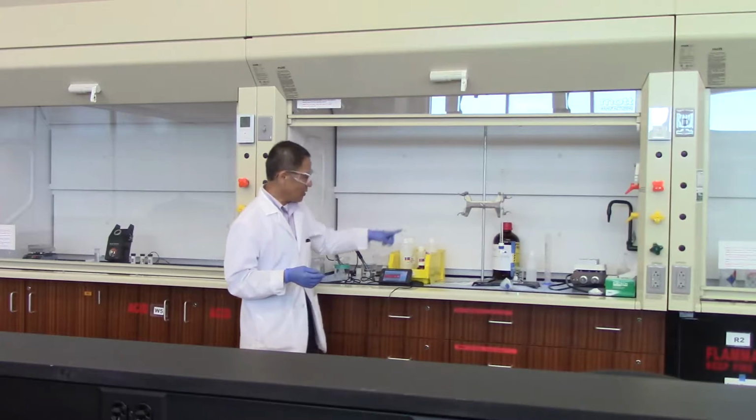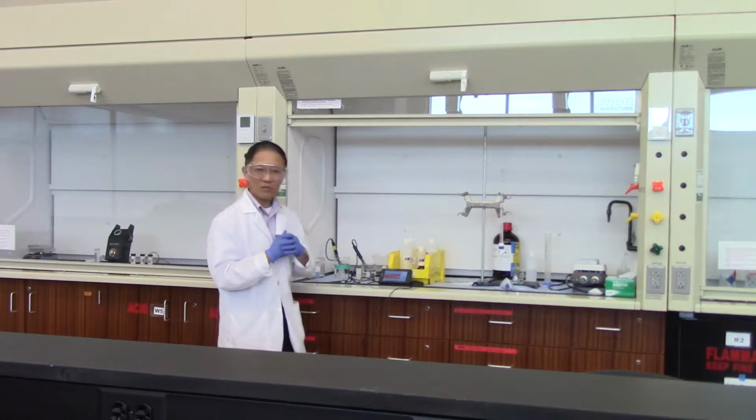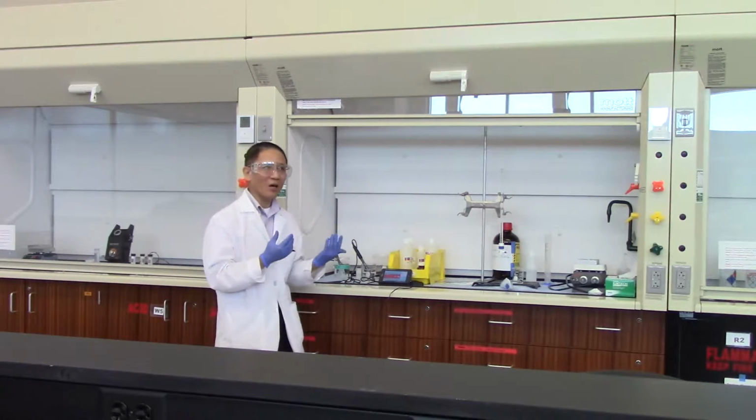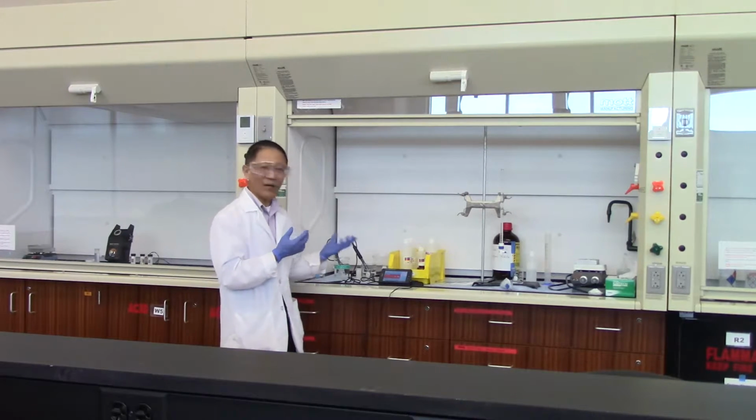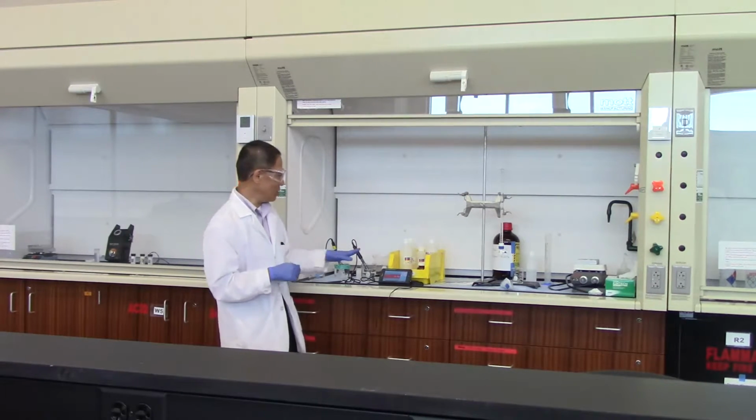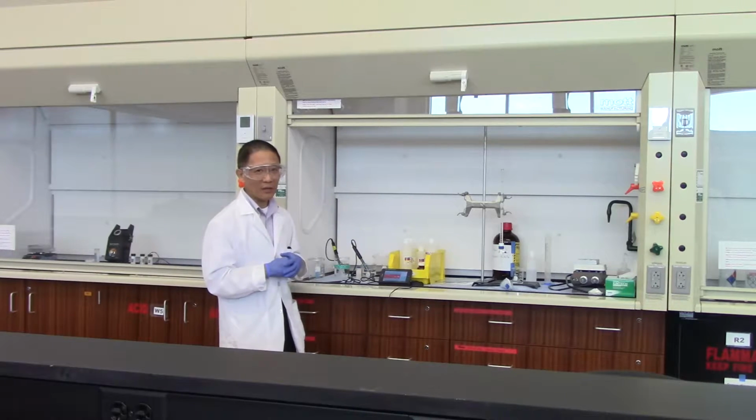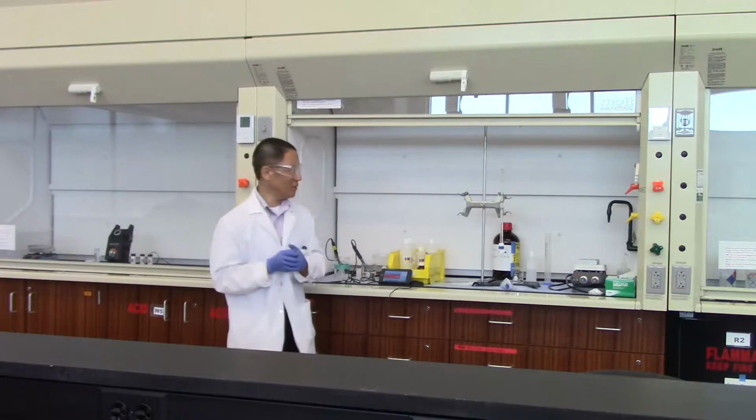But that's 4.05, 4.06, and that's within the allowable errors in the experiment there. So this is the buffer solution that we prepared. So how do you do buffer B? Well, the same thing here.